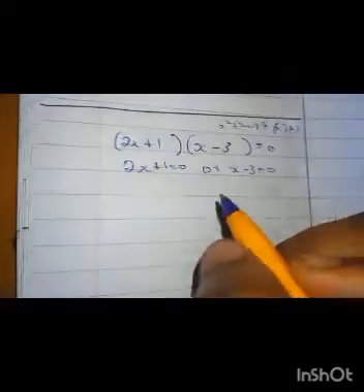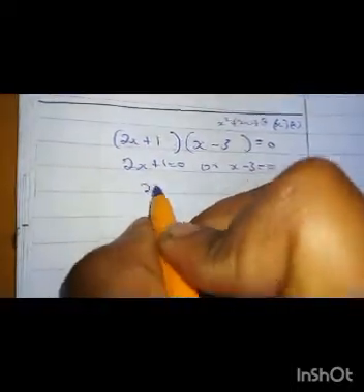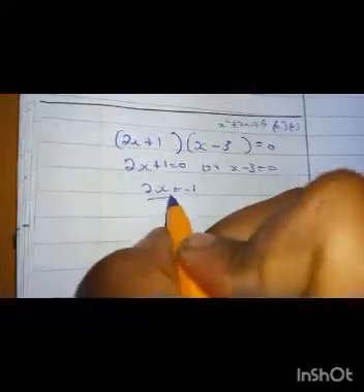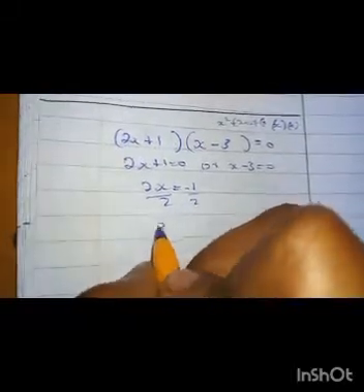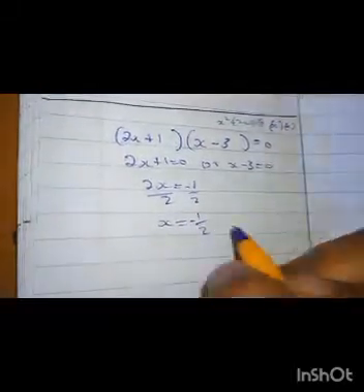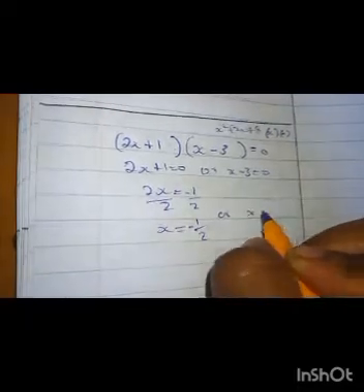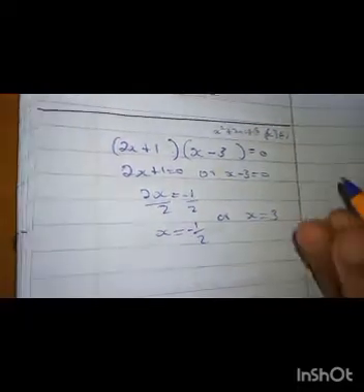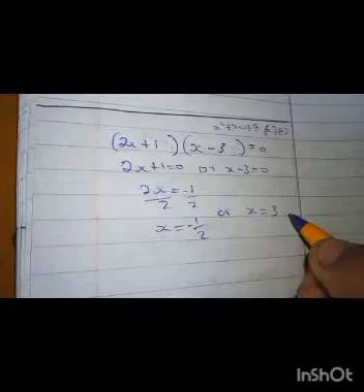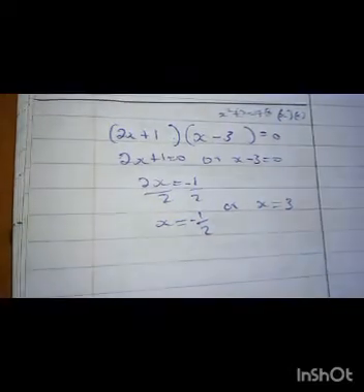So what you're going to do, just say 2x is equal to minus 1, divided by 2, x is equal to minus half, or x is equal to 3. Take this to the other side, it changes the sign, it becomes positive.